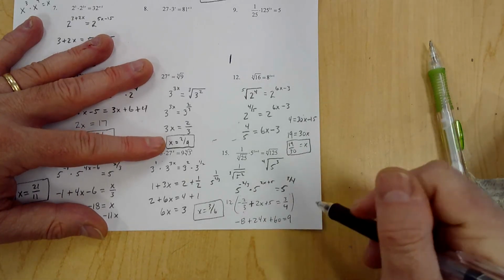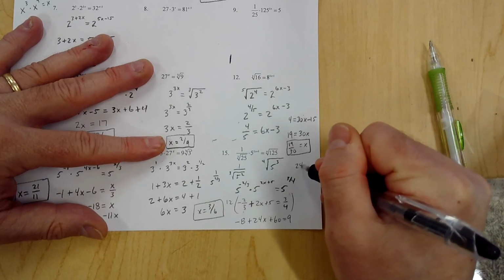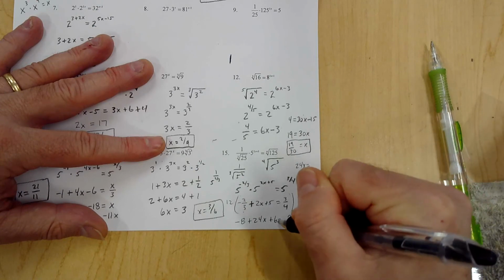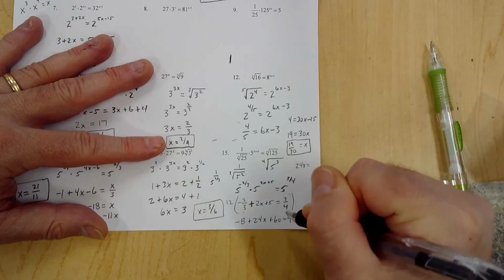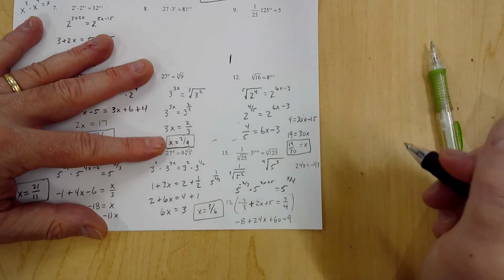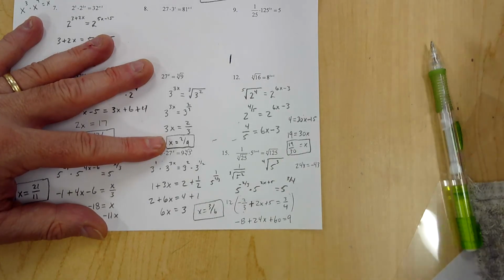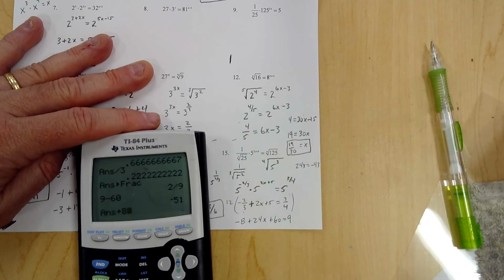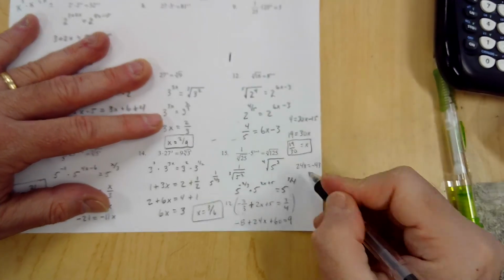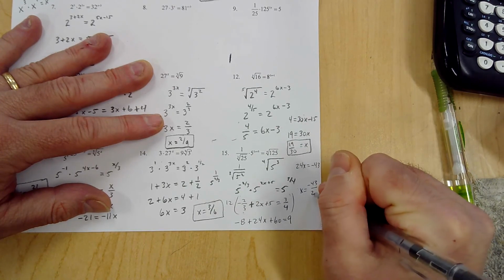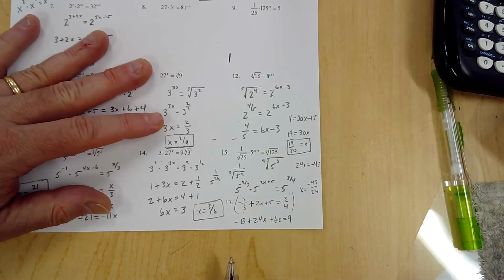My last step now is to start to solve this thing. 24x equals, if I brought the 60 over and I brought the 8 over, subtract 60, that's negative 51. Add 8 is negative 43. Negative 43, I should double check that with my calculator. 9 minus 60, and then add 8, negative 43. We're good. And then the last step there, to divide by 24. Negative 43 divided by 24 is your answer.